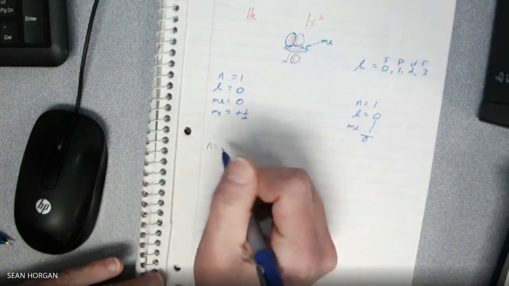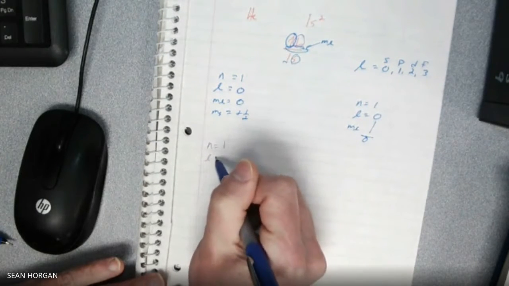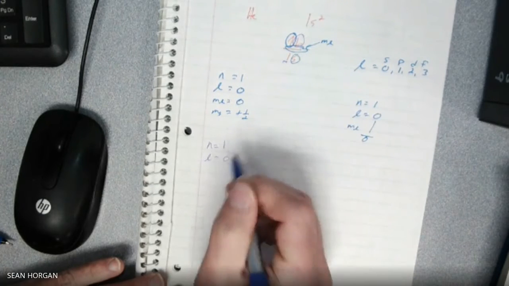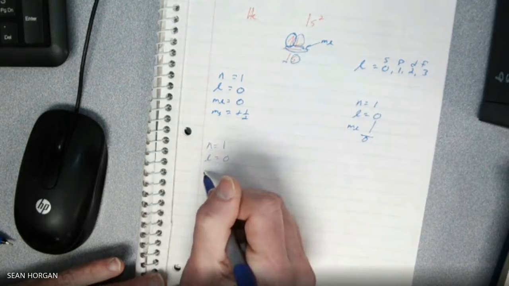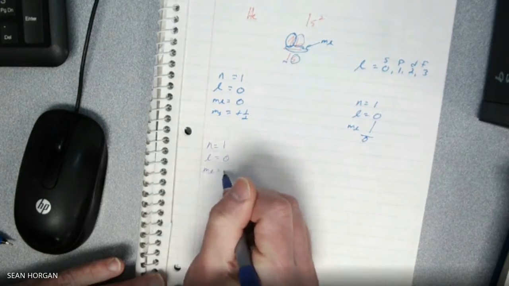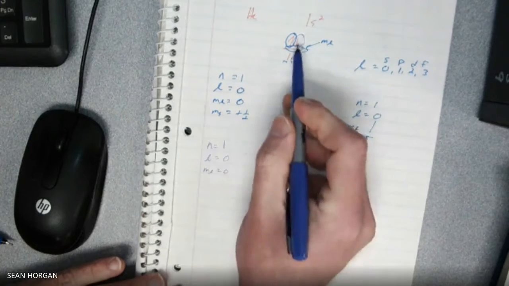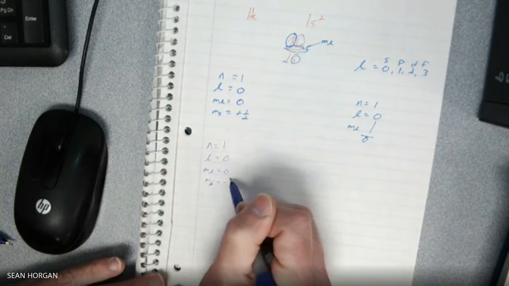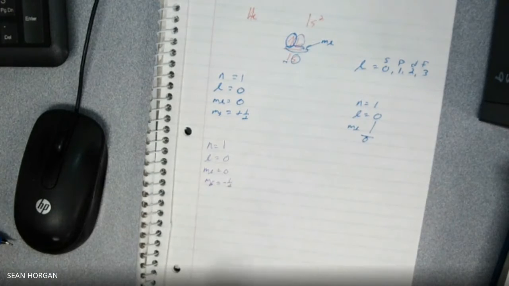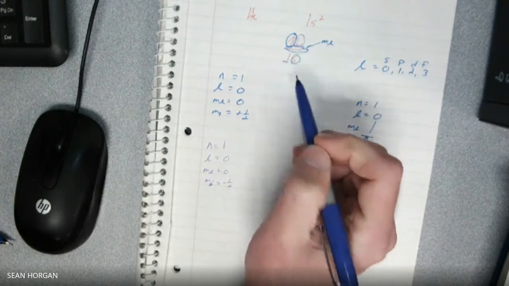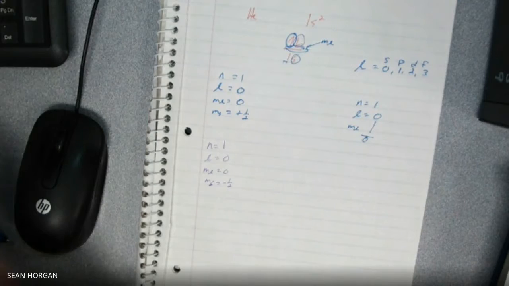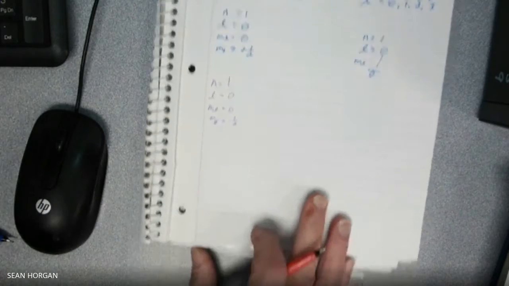N equals 1. L equals, well, still an S. That's 0. It's still the same orbital. That's M sub L is 0. And then it's going down this time. So it's a negative half. If it's up, it's positive half. If it's down, it's negative half. All right. That seems pretty simple, but we're going to make it harder.